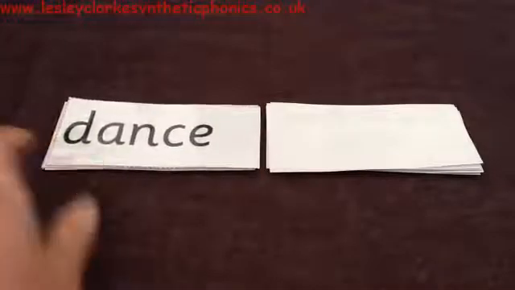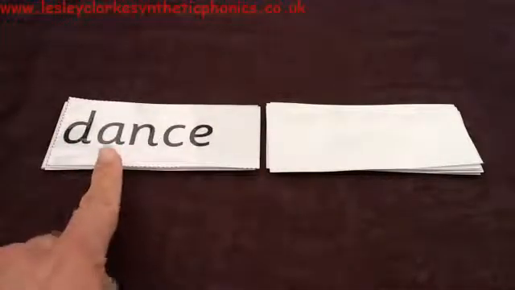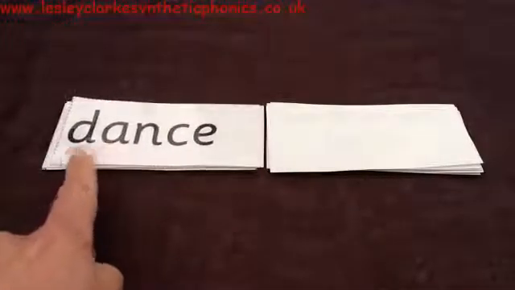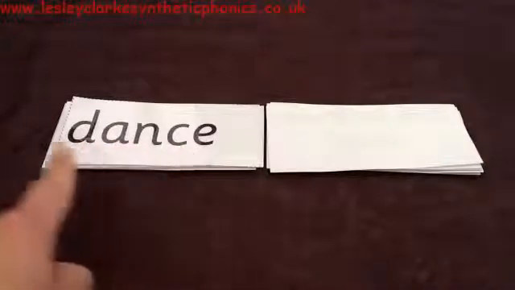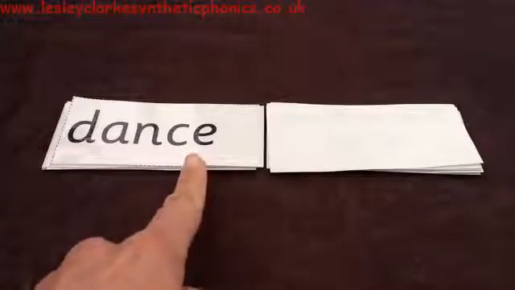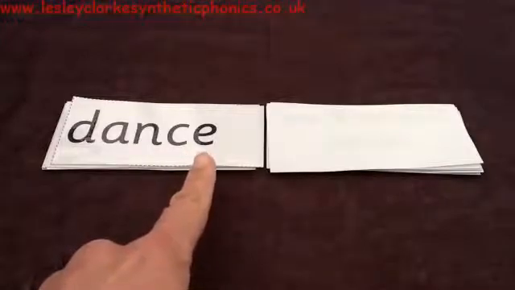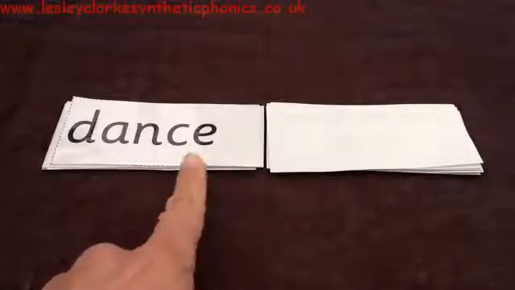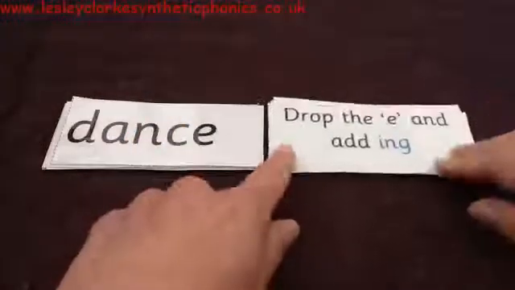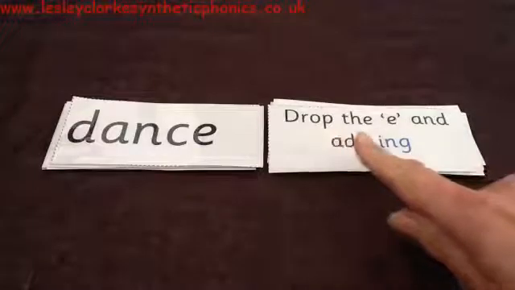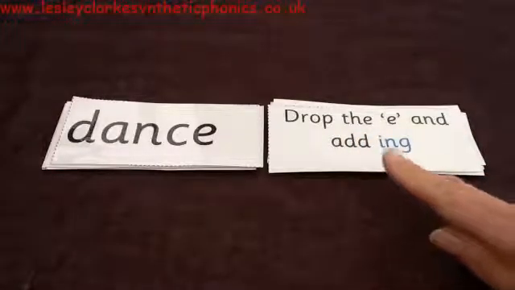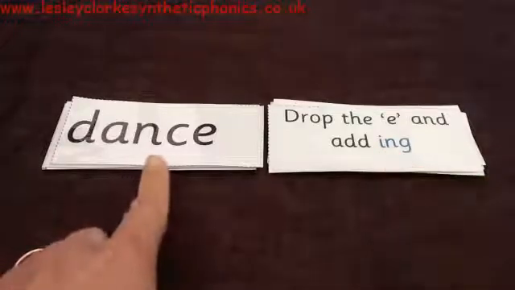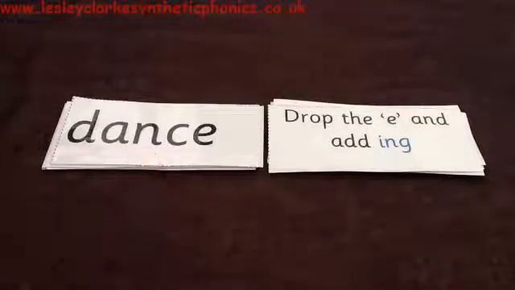Right, what sound are we going to try for this letter first? We're going to try A. Off we go. Let's sound it out. D, A, N, S, dance. Some people say dance and some people say dance. Let's have a look at the spelling rule. Read it with me. Drop the E and add ing. If you think that is the right rule for changing this into dancing, shout snap.